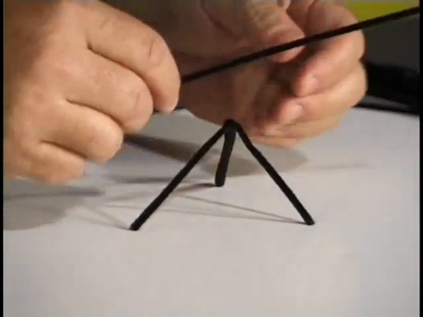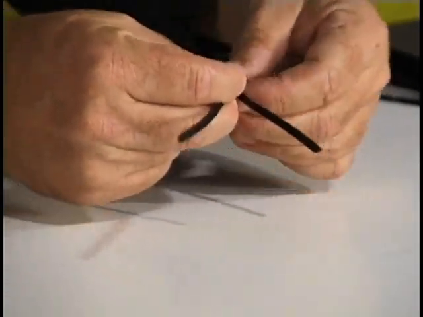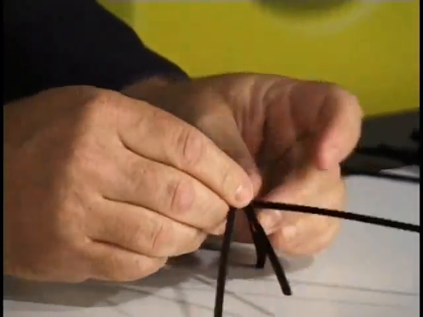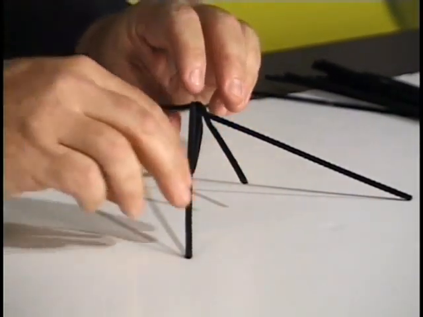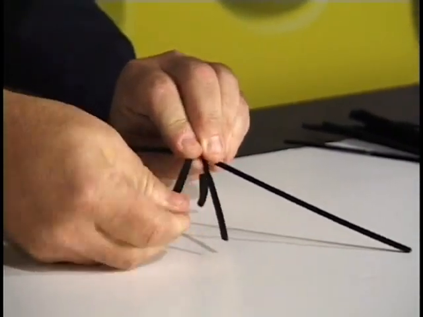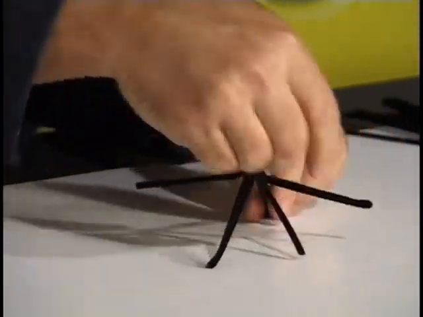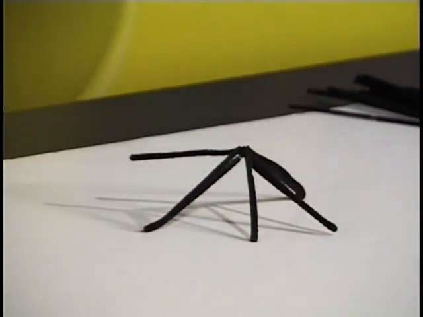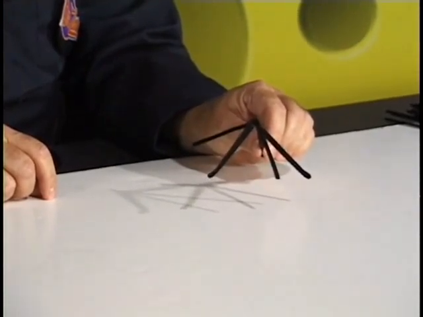Now we're going to take another pipe cleaner, and at the midpoint of that pipe cleaner we're going to wrap it around the vertex like that. And then we will bend back these long legs to the center. So that now we have 5 spokes on this corner. We'll need 12 of these vertices to build the icosahedron.